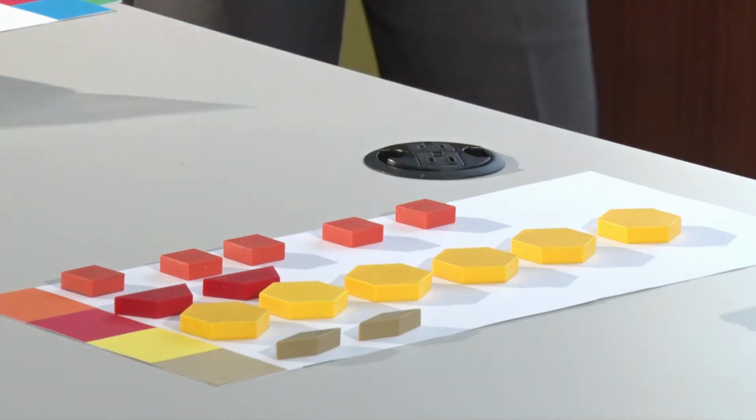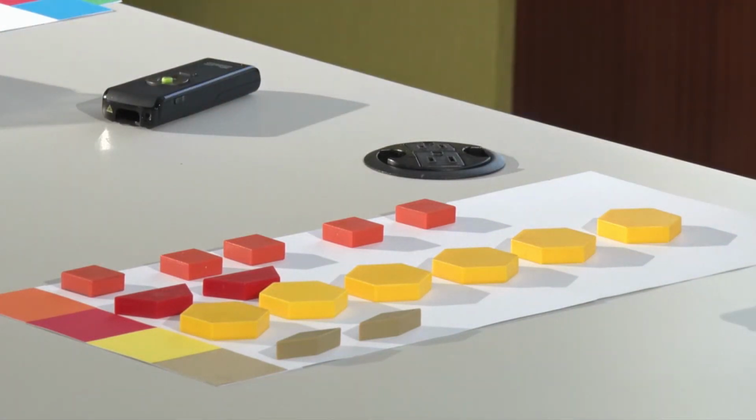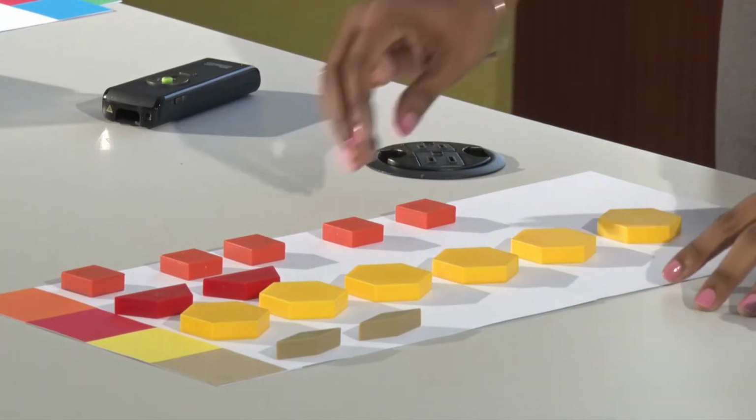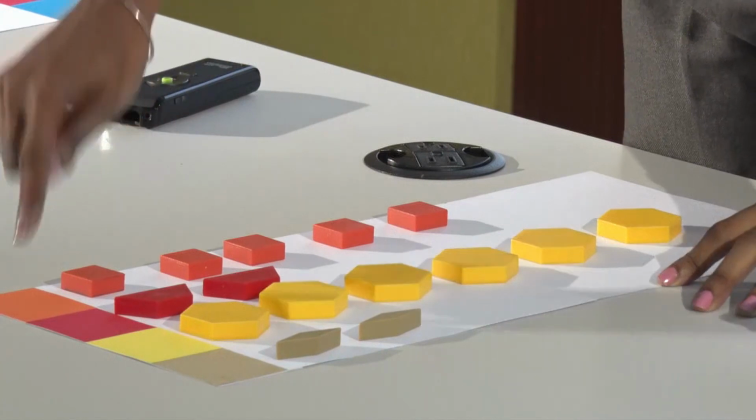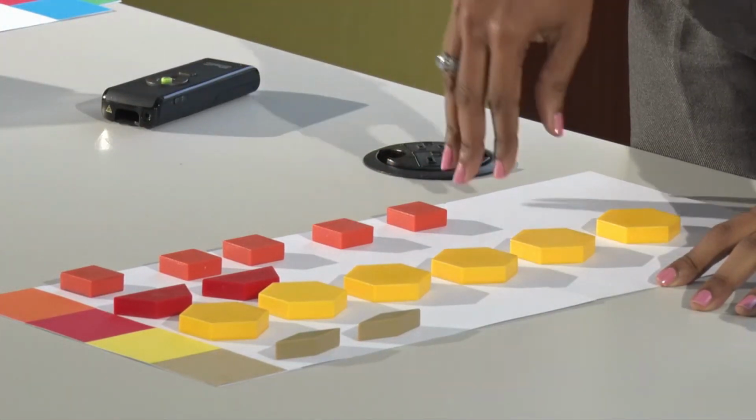So we go back to our object chart, and I think it's fairly easy to guess or to know which color or which group has the most number of blocks. But we'll count anyway. Orange has how many? 1, 2, 3, 4, 5.